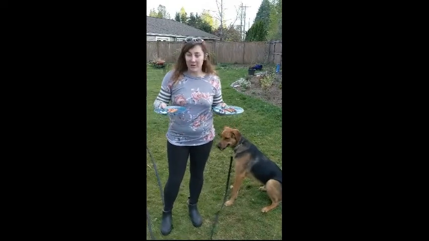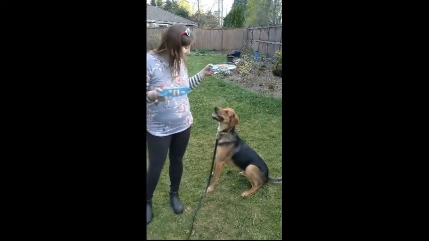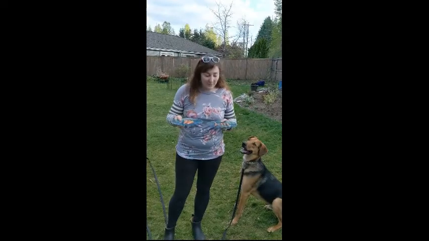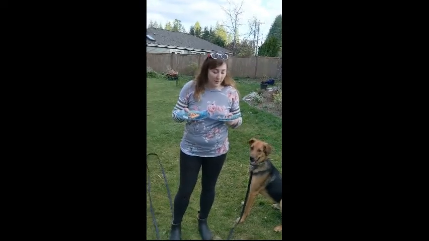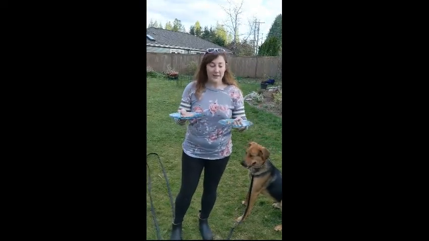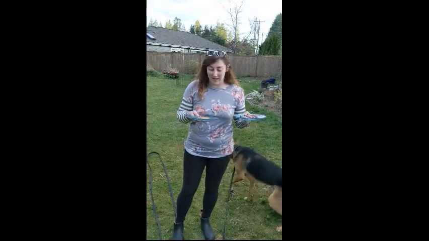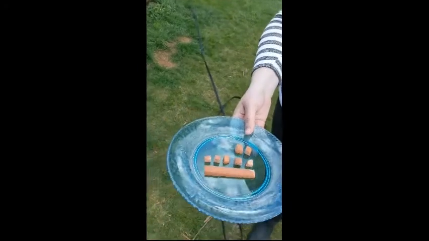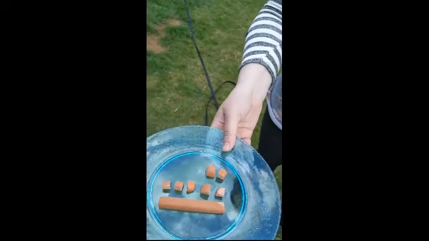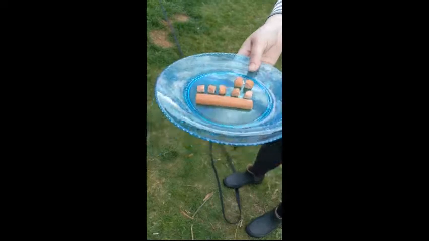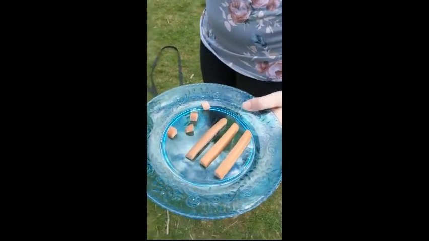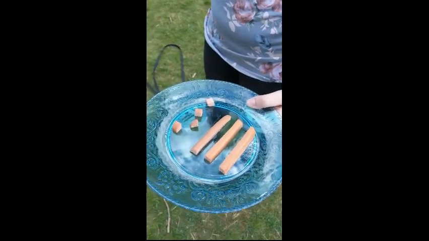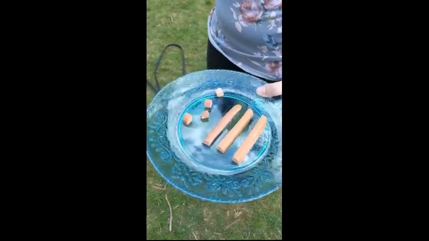Mr. Whitestone and I were cooking hot dogs for dinner tonight, and Copper here wanted some. So I thought I would do a little bit of an experiment with math. On these two plates, I have two different amounts of hot dogs. On this plate, you can see I've got 1 ten and 7 ones, so I have 17 hot dog treats. And on this plate, I've got 3 tens and 4 ones, so I have 34 hot dog treats.